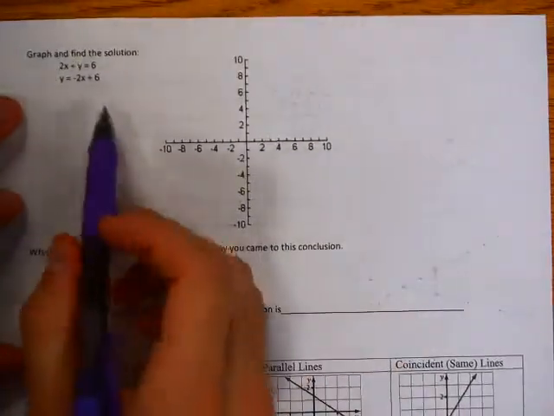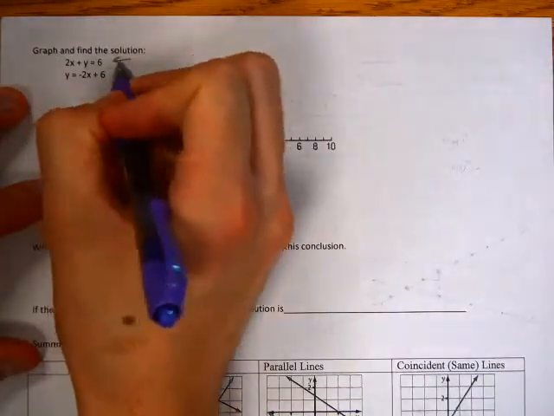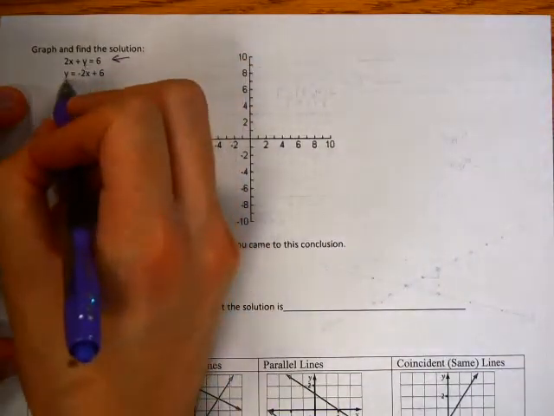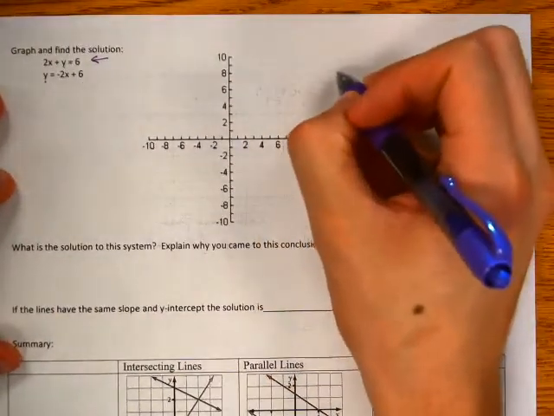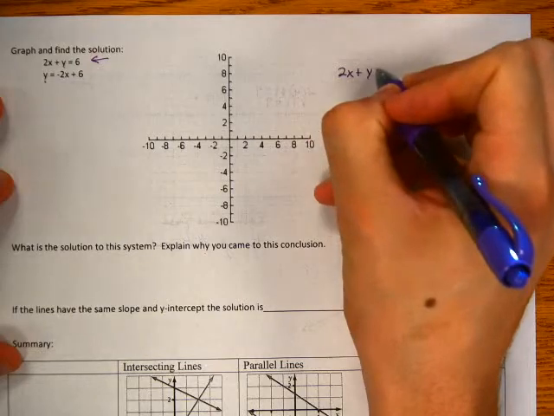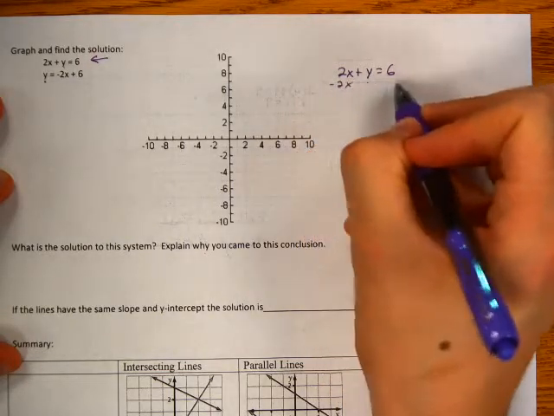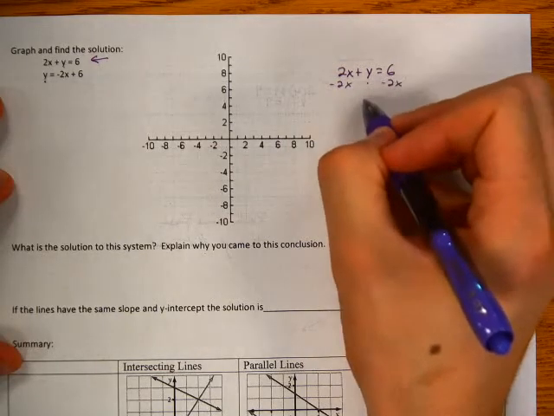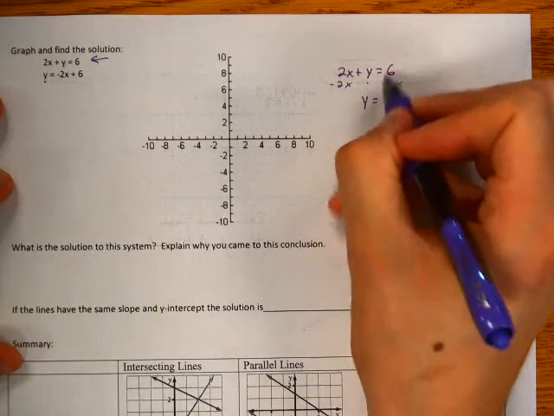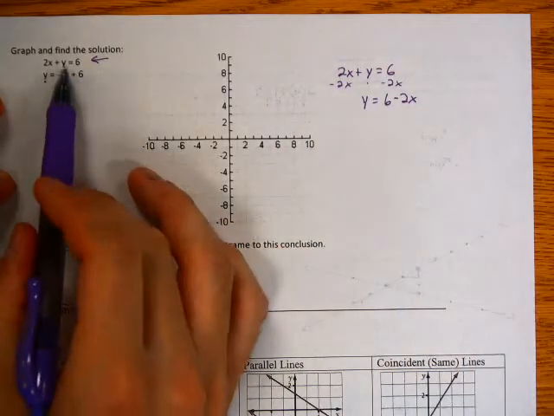So we're going to go to the back. Alright. It says graph and find the solution. So we're going to graph this. Now the problem here is with this problem right here, we need to get y by itself. So we're going to come over here on this right side. I'm going to solve for it. 2x plus y equals 6. Now I want y by itself, so we're going to subtract 2x from both sides. You can't combine these. They are not like terms. So that leaves y by itself like we wanted. 6 minus 2x.